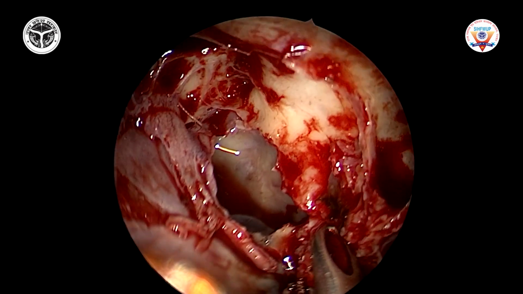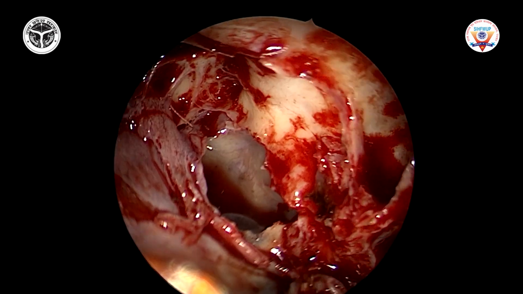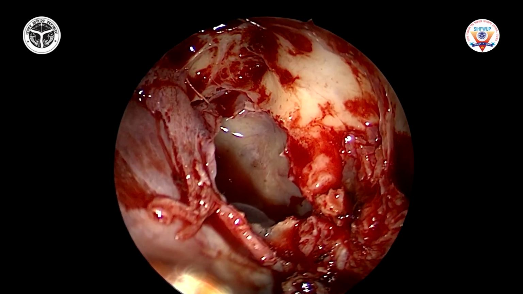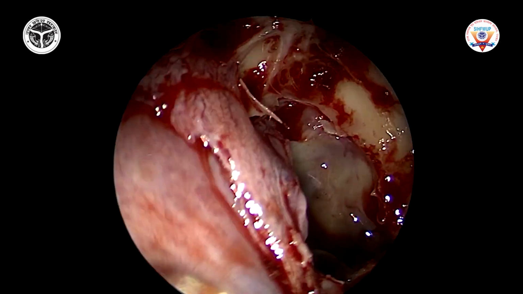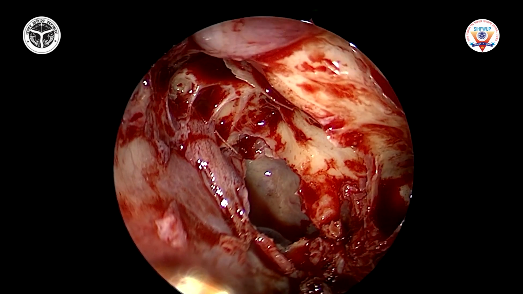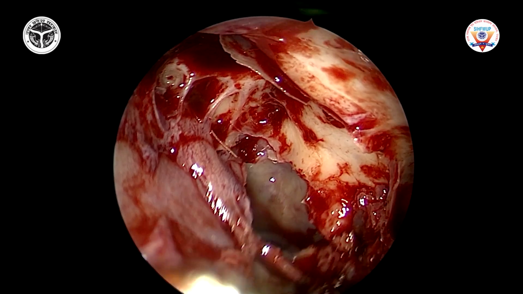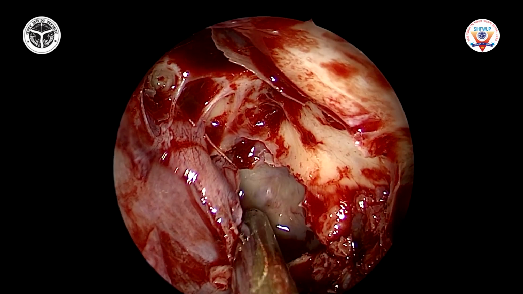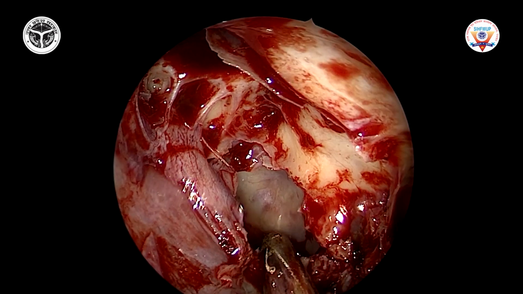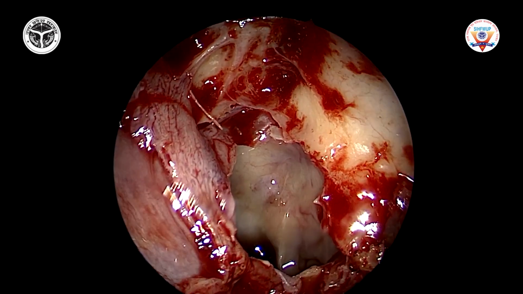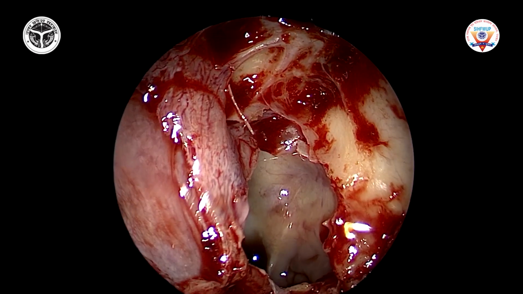Even this needs to be removed, so that will be removed with the help of the drill. So the encephalocele has shrunken.